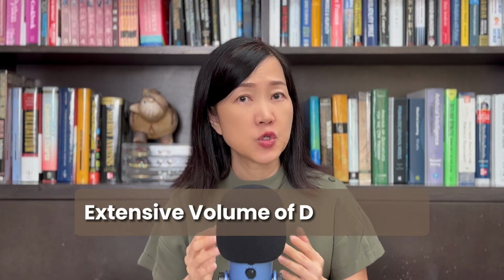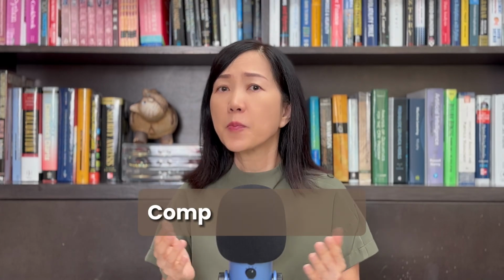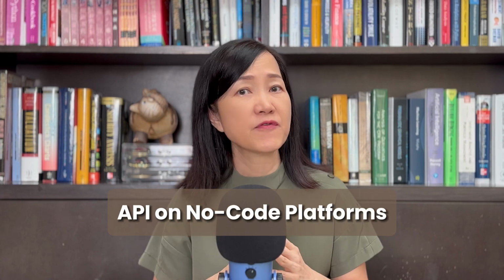In this video, we have explored a method that is effective across many scenarios. However, it is crucial to acknowledge that this method may not be universally applicable, particularly when managing an extensive volume of documents or navigating complex workflows. This approach may fall short. In future videos, I will guide you through using API on no-code platforms. This approach provides you with powerful alternatives in handling these challenging situations.